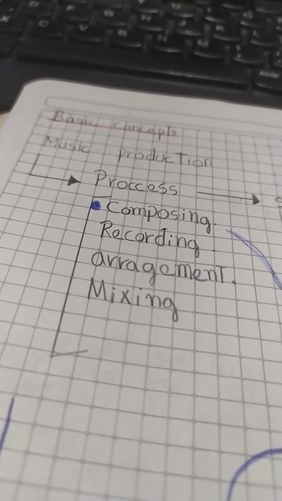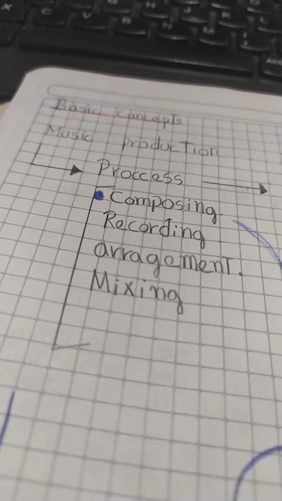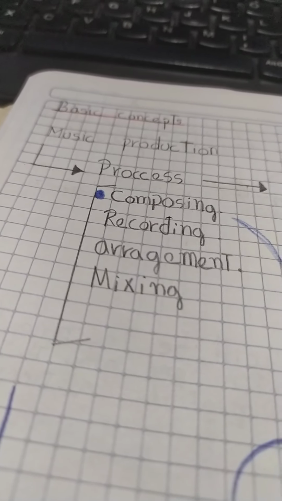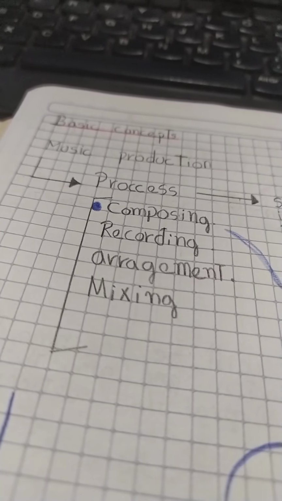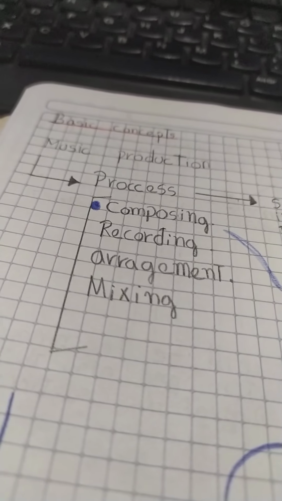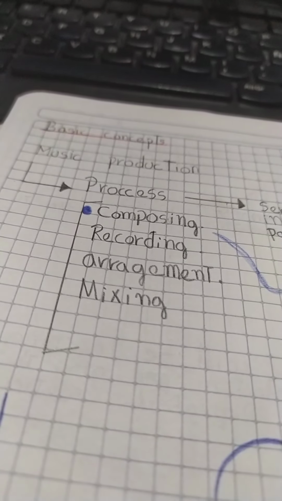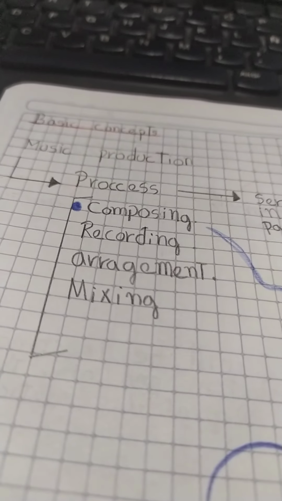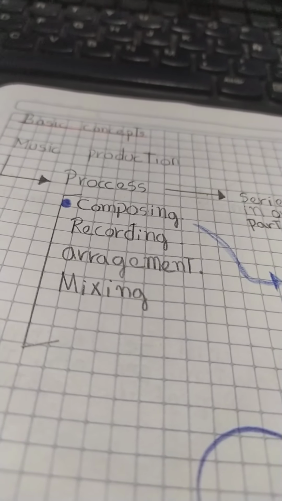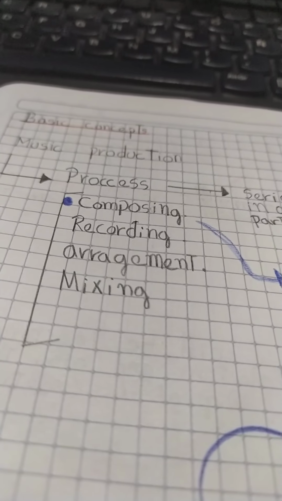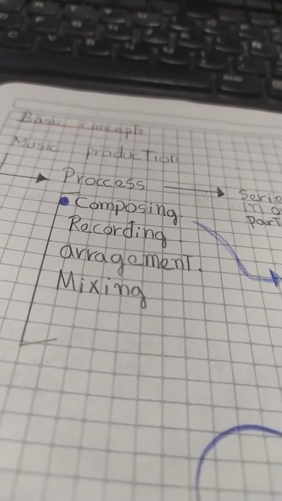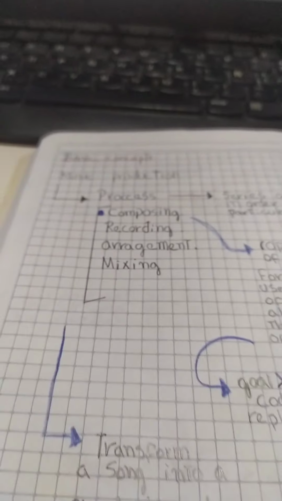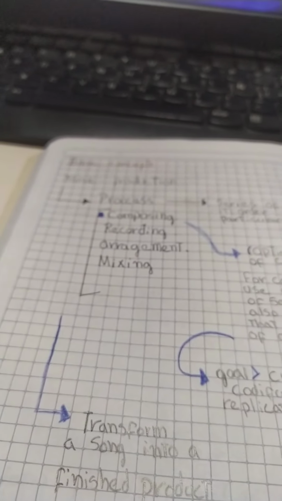Okay, because I started to study music production, I also had my notebook. The first part was practicing with the digital audio workstation, which is the program that I use to produce and make music and record and all those things. So that was the first part, learning about the interface of the program and how the programs work.